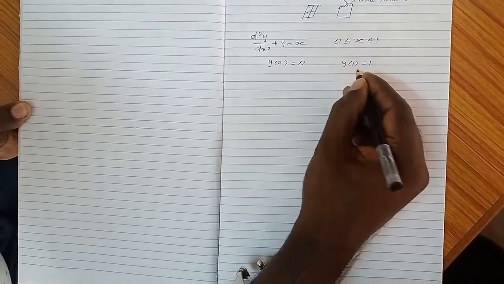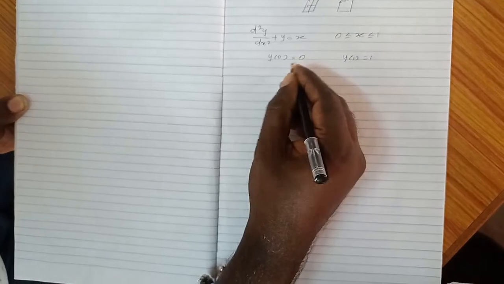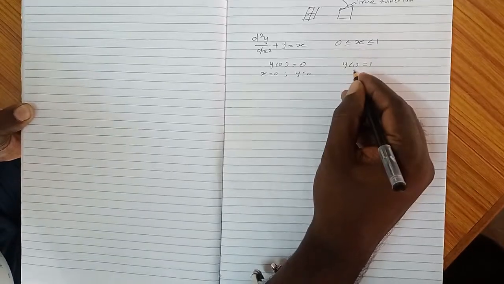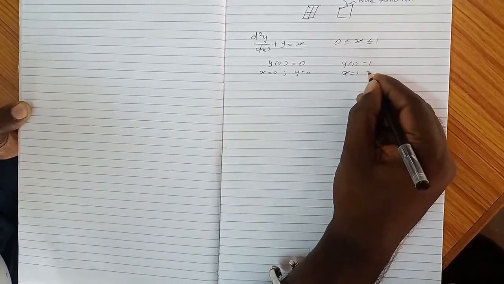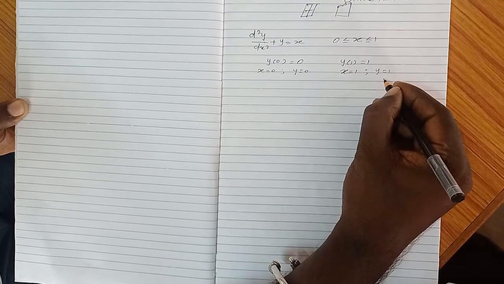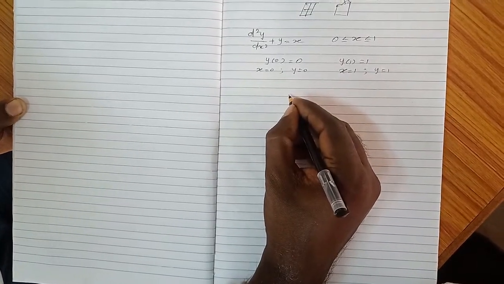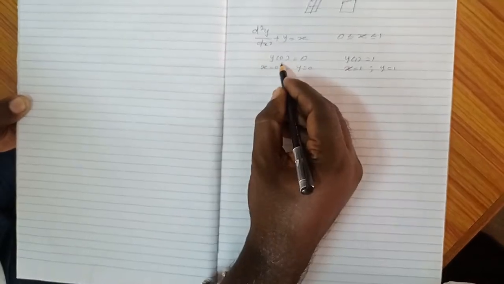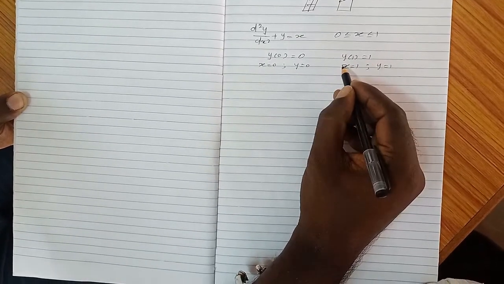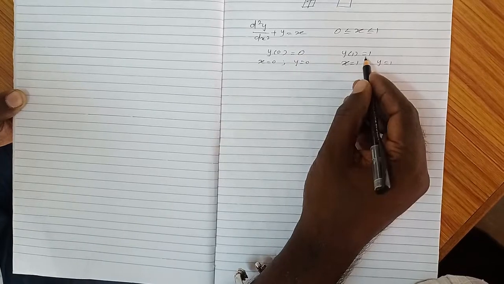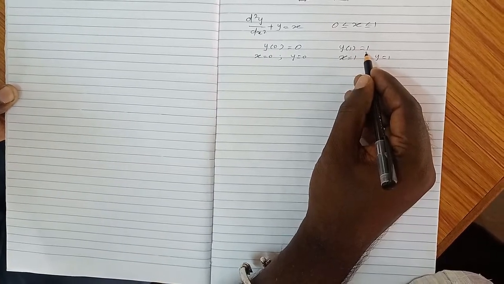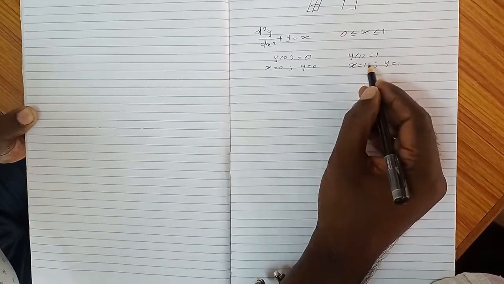How can I represent this boundary condition? y of 0 can be represented as x equal to 0, y equal to 0. Here y of 1 is equal to 1 means x equal to 1 and y equal to 1. This is the form available in the finite element analysis problem. Here you see the first boundary condition is y of 0 is equal to 0. The second boundary condition is y of 1 is equal to 1. Here the boundary values differ. The first has y of 0 is equal to 0, but the second has y of 1 is equal to 1. So they are not equal to each other.